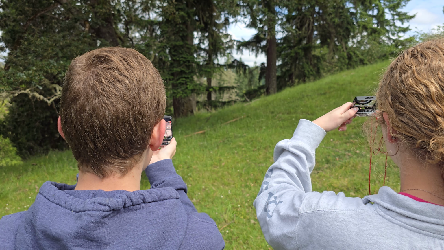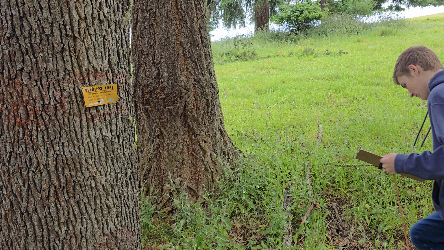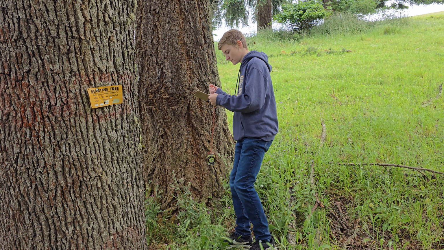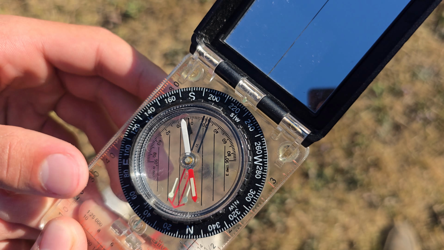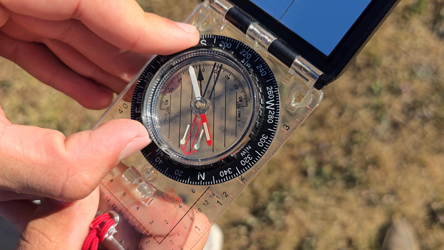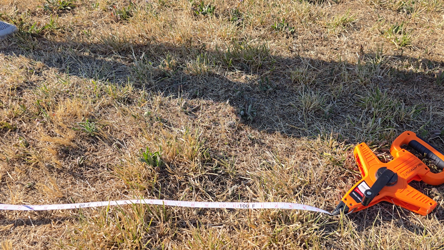This time we're shifting to compass and pacing. While these tools have been around for a long time, they remain essential in modern forestry. We'll cover how to accurately set and use an azimuth compass, how to determine your pace, and how to use it to measure distances. We'll then go over what is expected during the career development event.